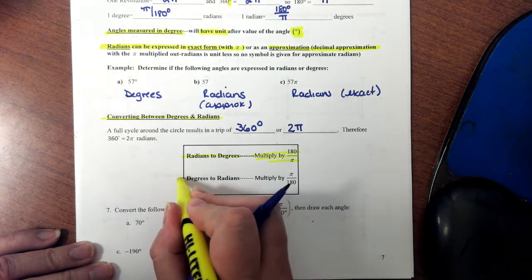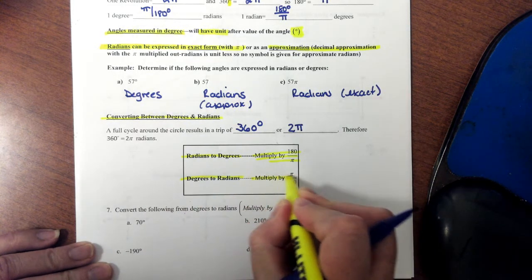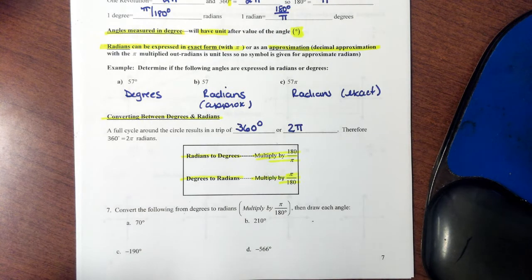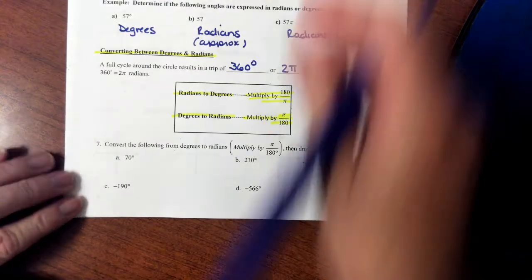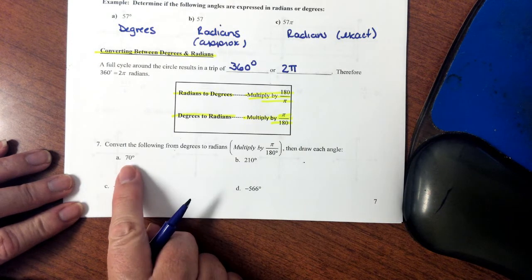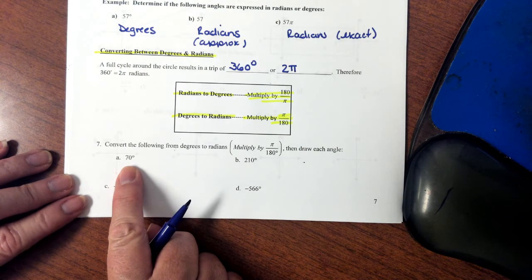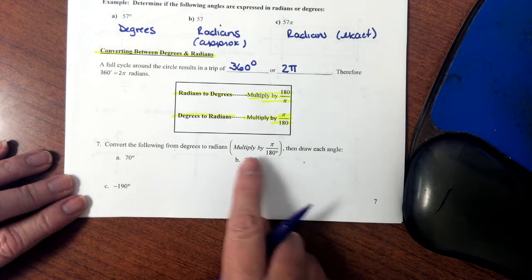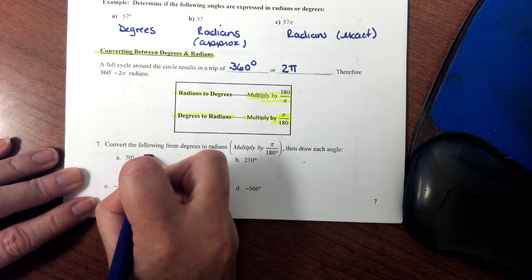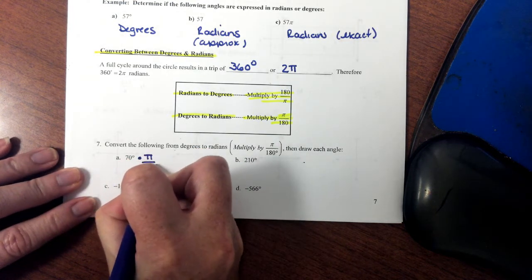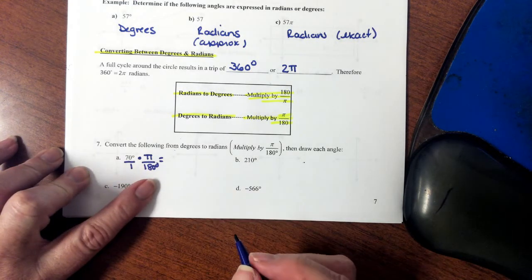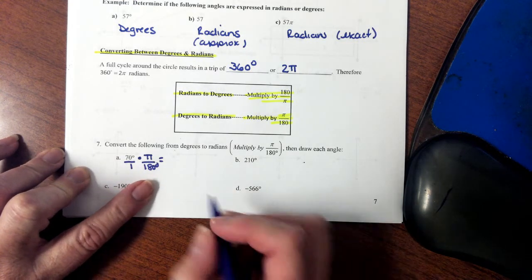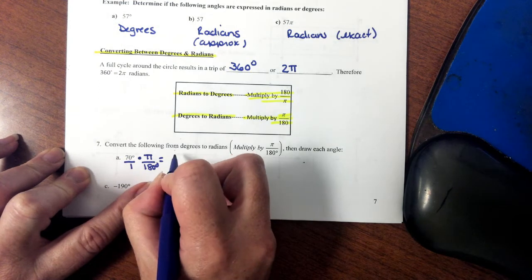Degrees to radians is just going to be the reciprocal. You multiply by pi over 180. So convert the following from degrees to radians. For example, to take 70 degrees and convert it into radians, I'm going to multiply by pi over 180. And remember, when I multiply fractions, I'm just going to multiply straight across. These will be all no calculator problems. We always leave answers in exact form.